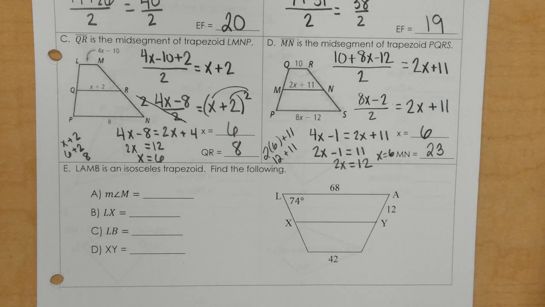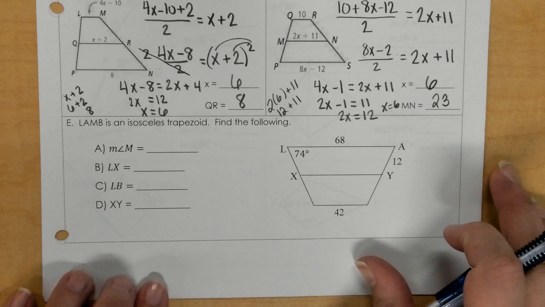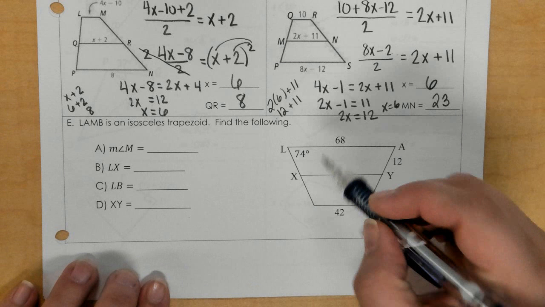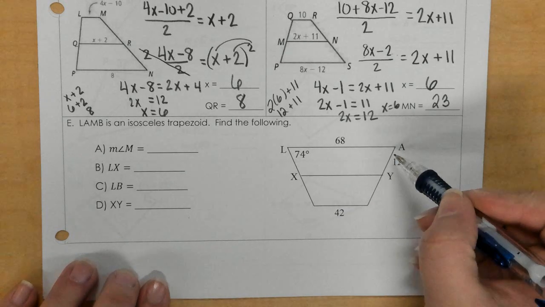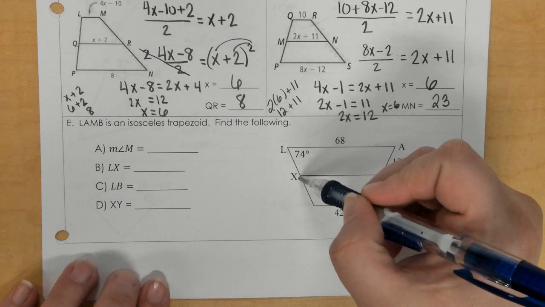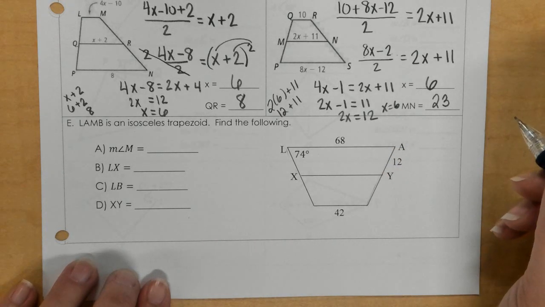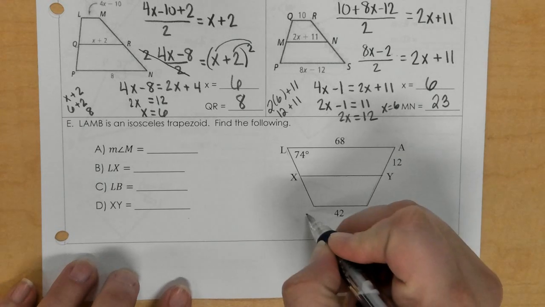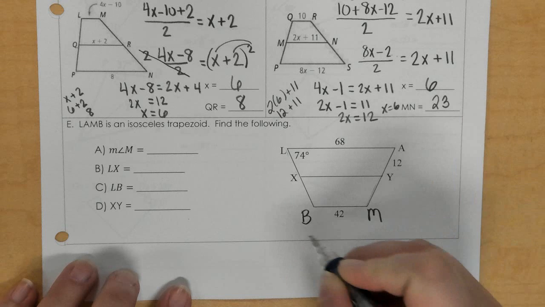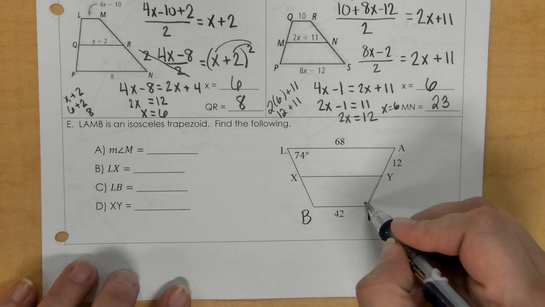Okay, and then lastly, LAMB is an isosceles trapezoid. So we know that if it's an isosceles trapezoid, this side is congruent to this side. It does look like it cut off the letters, so let's put our letters here, M and B. So B and then M. And it wants us to find the angle M.